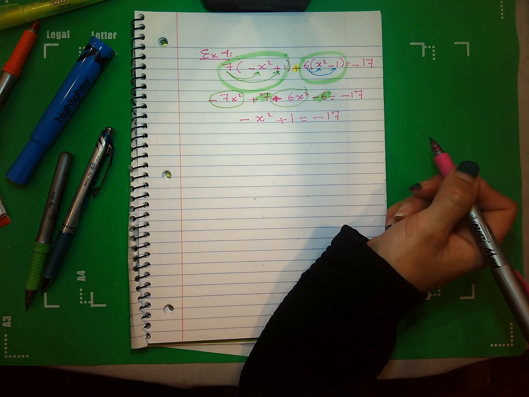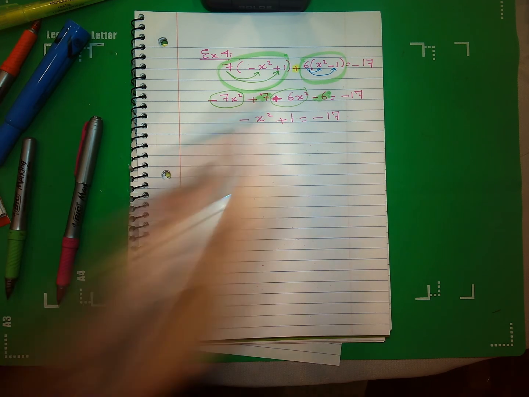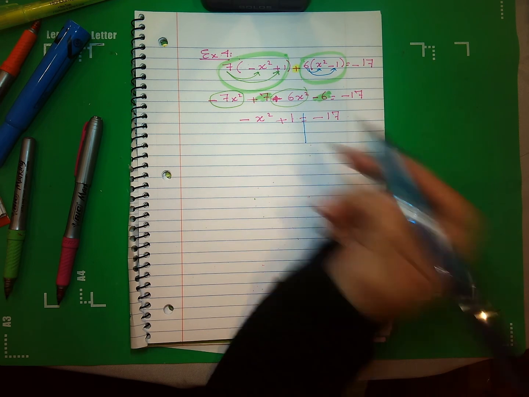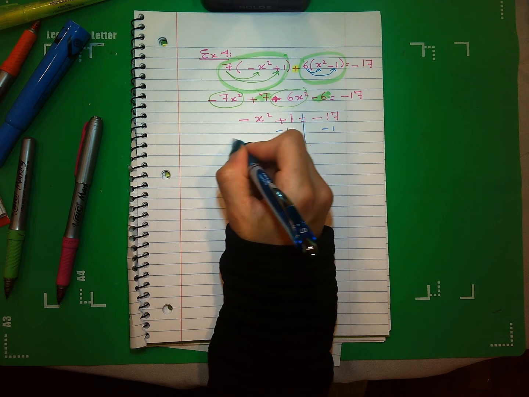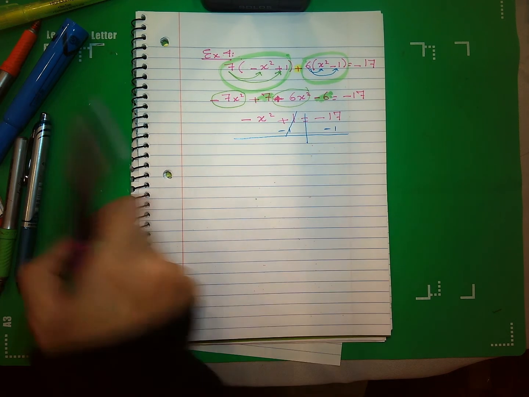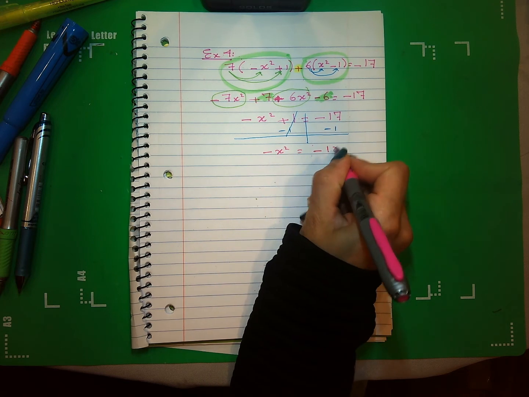All right, now looking at this, it looks easy. We're going to think, oh, I need to put all the constants on one side and all the variables on the other side. I'm going to do that by doing the opposite of that constant over here. So I have plus, I'm going to do minus. So it will be negative x squared equals negative 18.